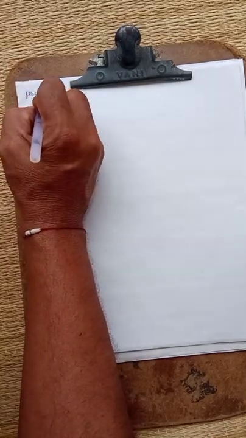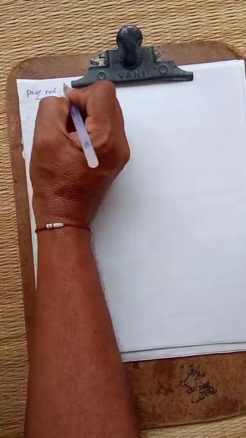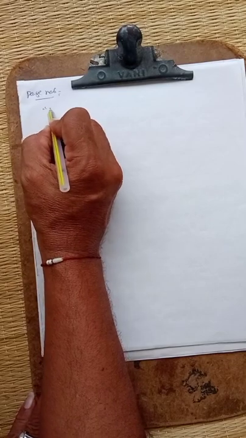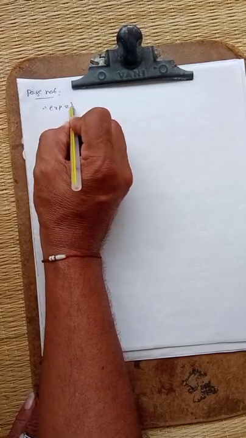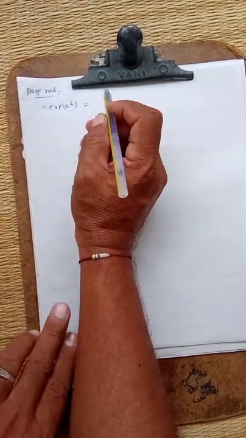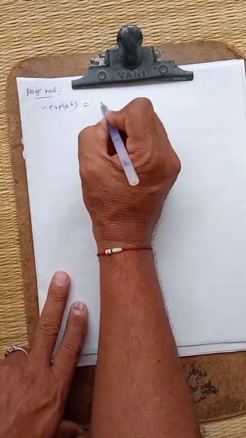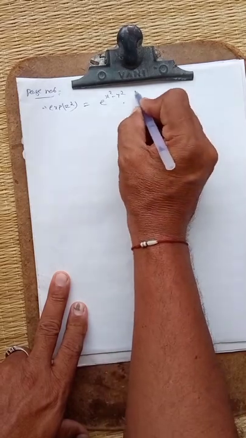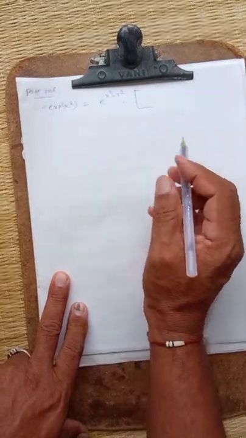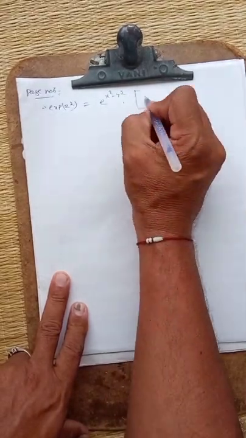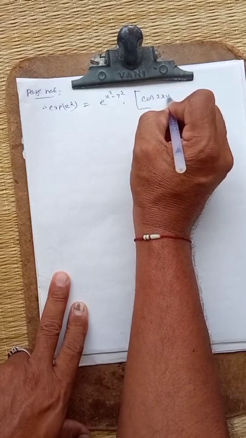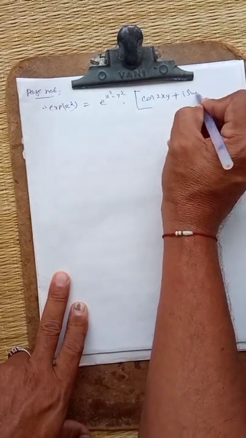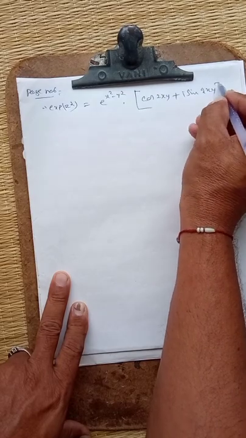Next page number 6. Therefore exponential of z square is equal to e to the power of x square minus y square into e to the power of i 2xy, which we can write as cos of 2xy plus i into sin of 2xy.